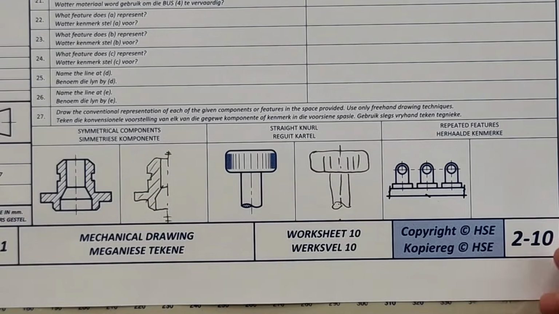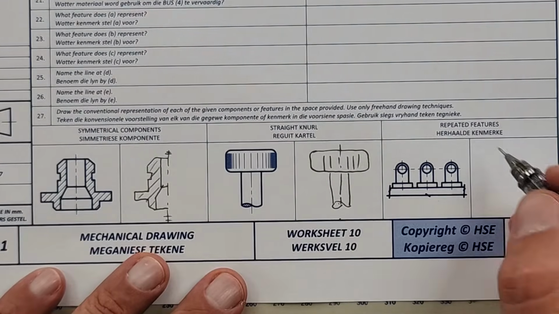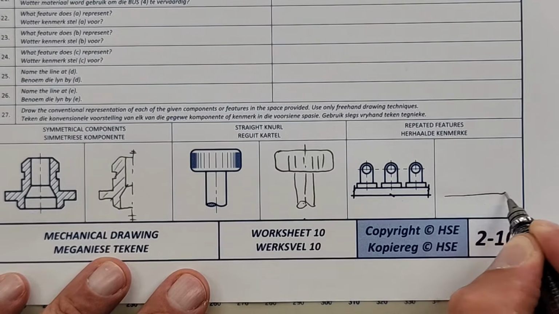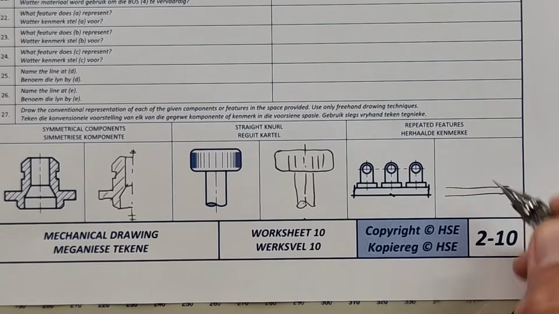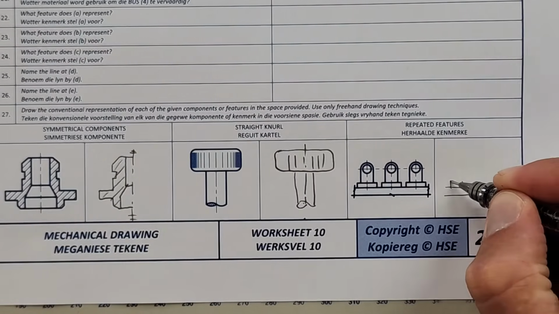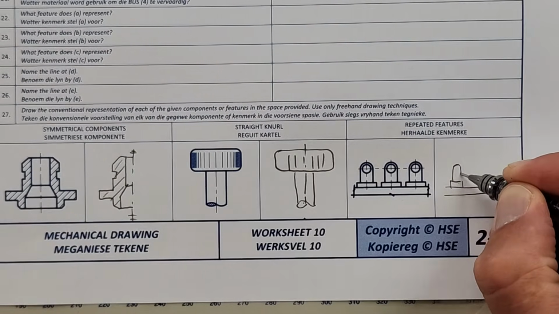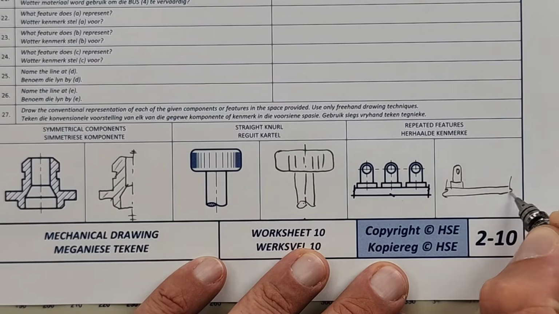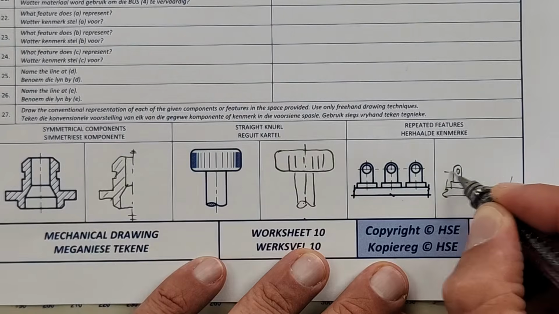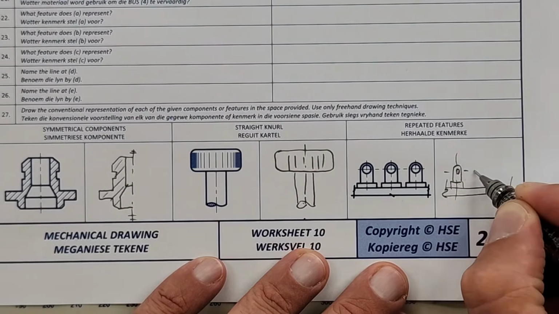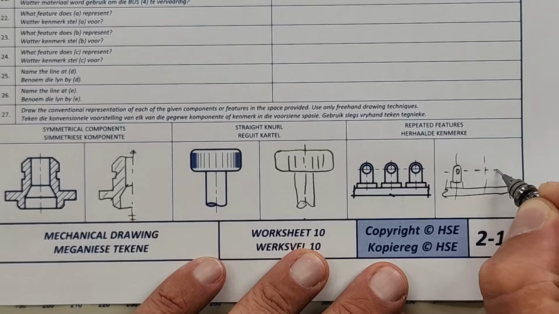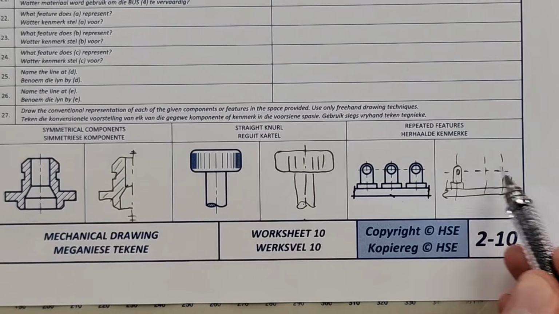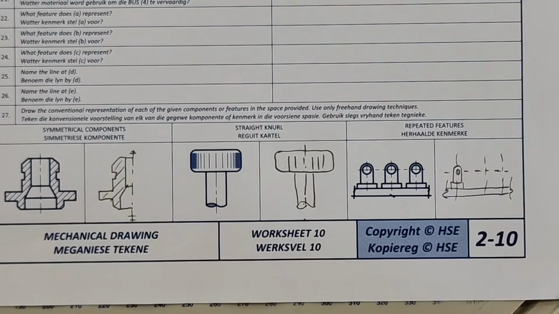Okay, and the last one is repeated features, and in that one, you're just going to draw the first one. Okay, I'll just draw the first one quickly here. But if you have time, you can do it a bit neater. Alright. And then the center lines is the ones that we use here to repeat it. Okay, so the center lines just shows that this repeats.